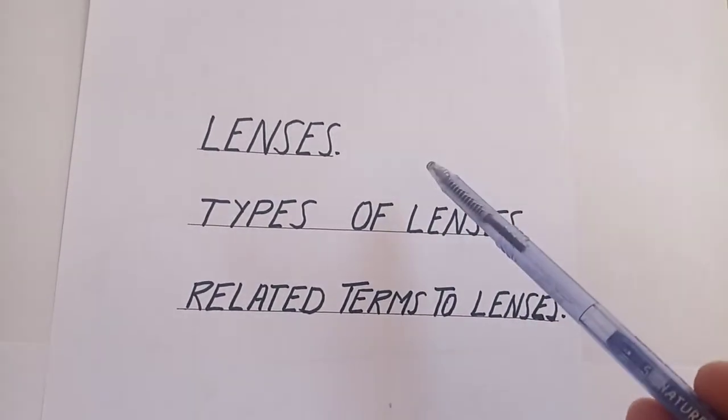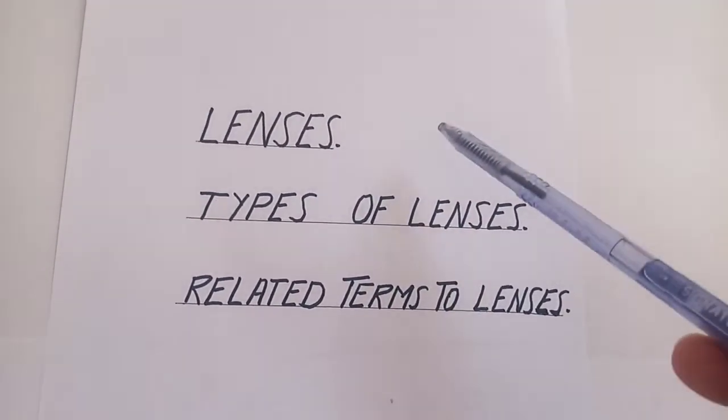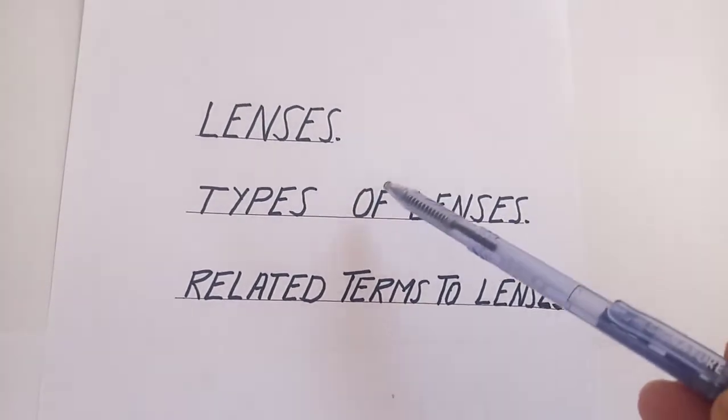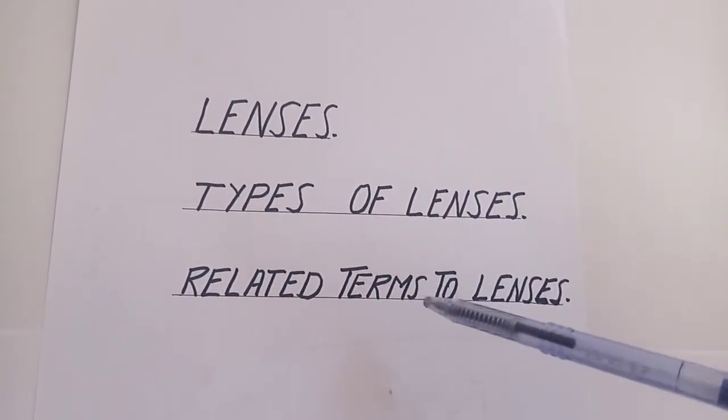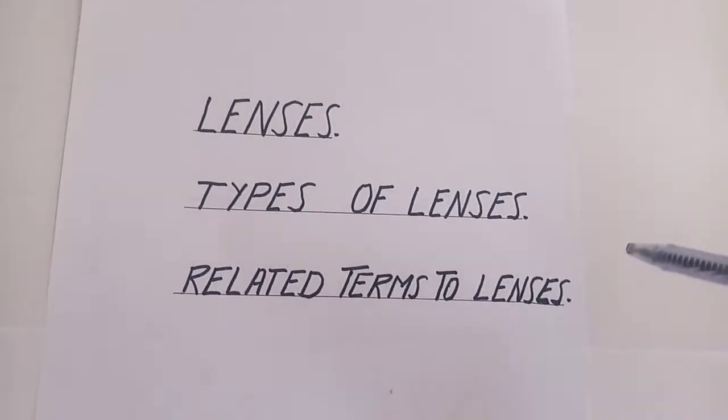So three things we are going to discuss in this lecture. That is, what are lenses, then the types of lenses, and the terms related to the lenses.